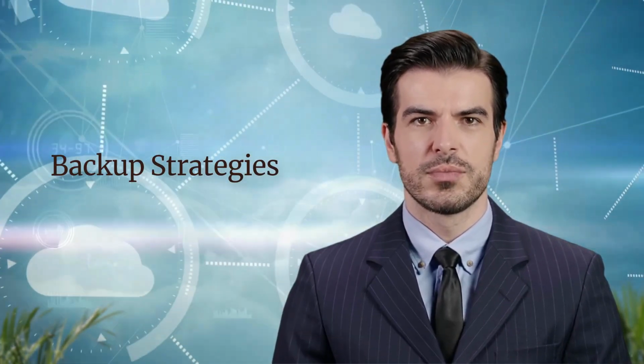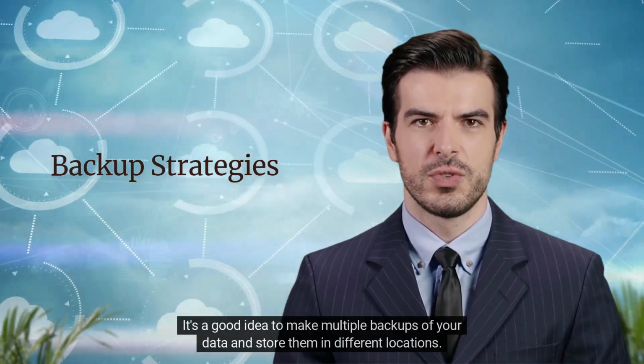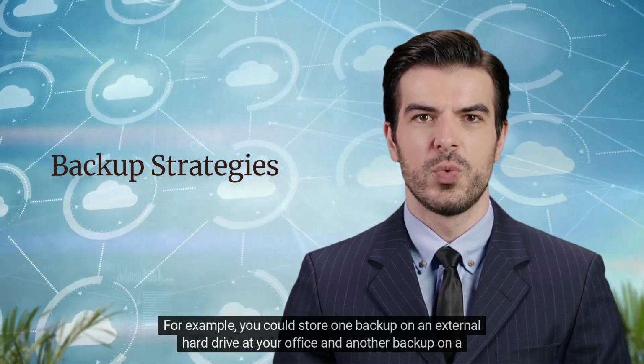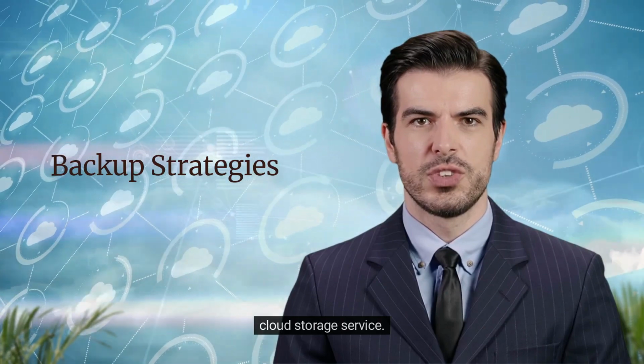Multiple backups. It's a good idea to make multiple backups of your data and store them in different locations. For example, you could store one backup on an external hard drive at your office and another backup on a cloud storage service.